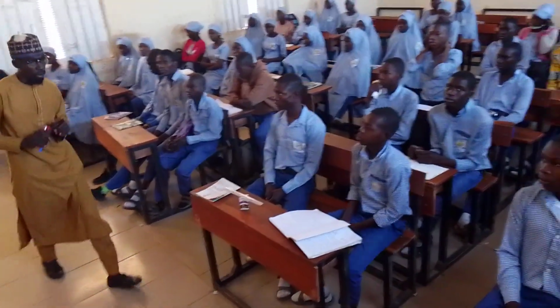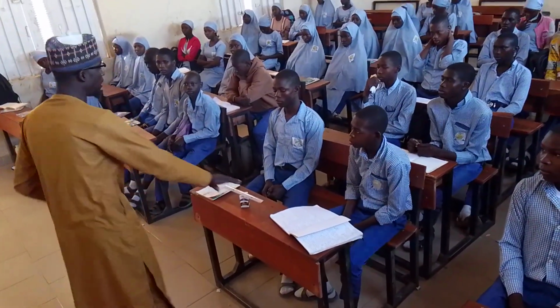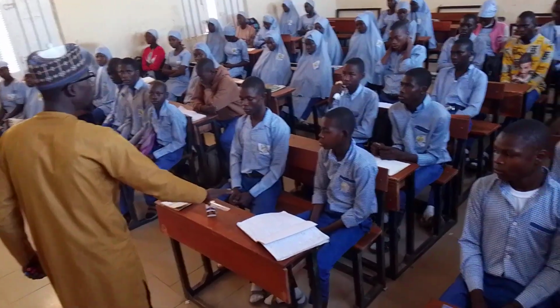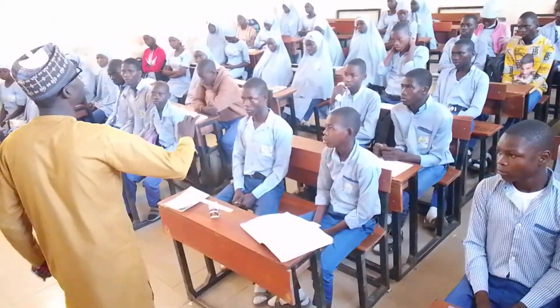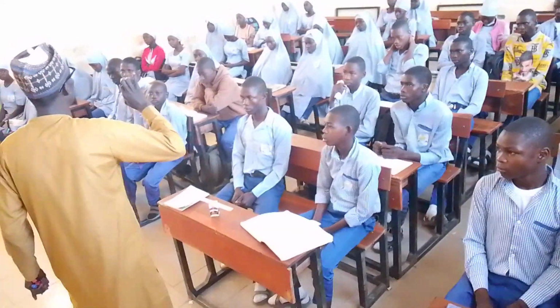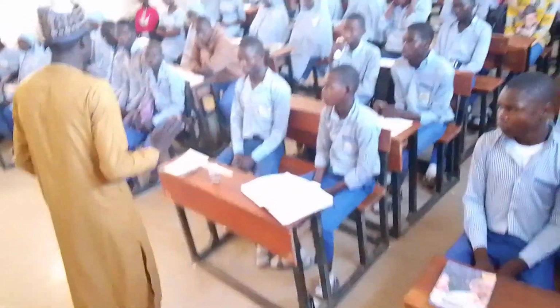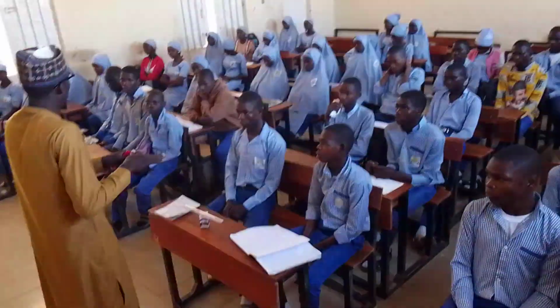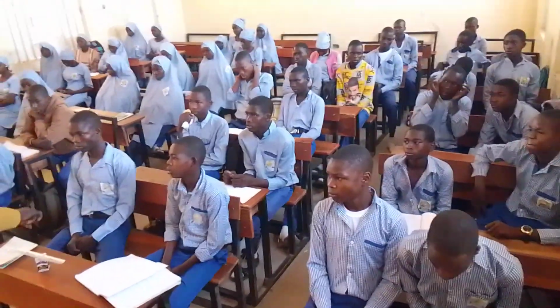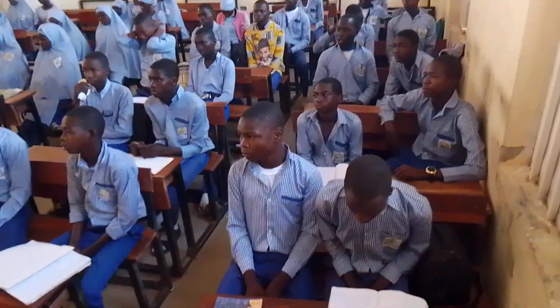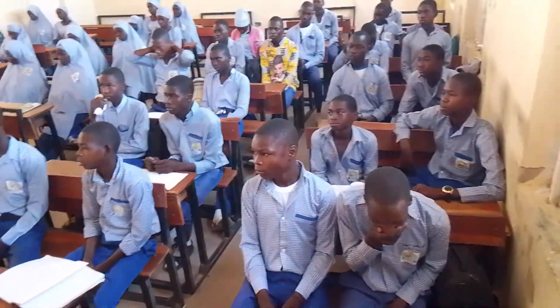Again, when a body is at rest like this, in physics we call it static equilibrium. What does it mean by static equilibrium? When a body is at rest, if that body is not moving, we call it static equilibrium. So the force acting on it does not change at all.